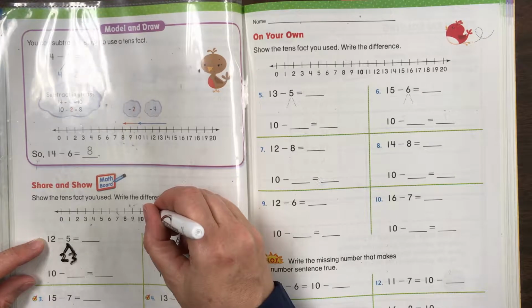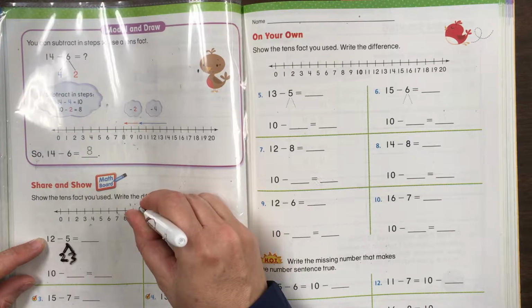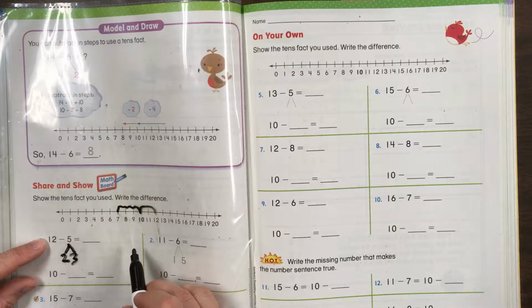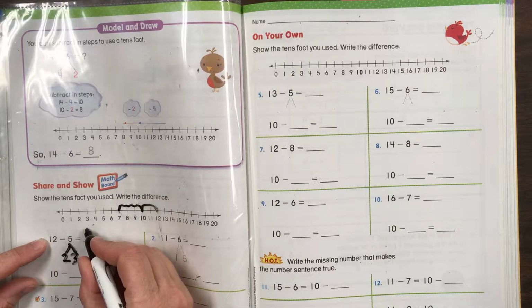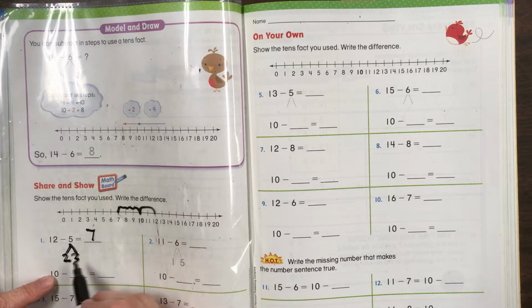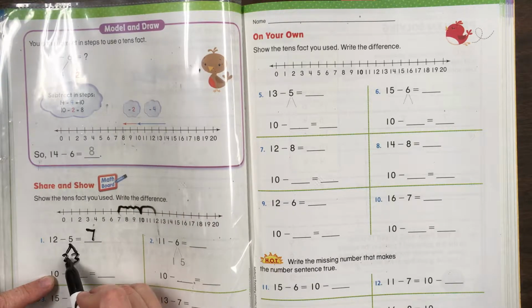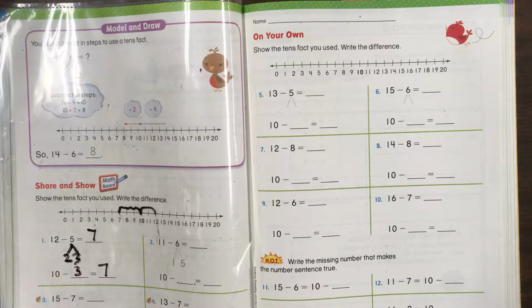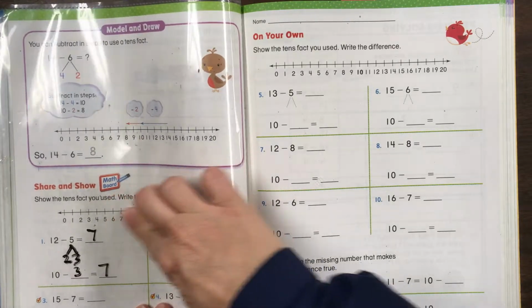We'll start at 12. We can jump back 1, 2, 3, 4, 5. So 12 minus 5 is 7. We jump back to 10. Had to go back 3 more. Gets us to 7.